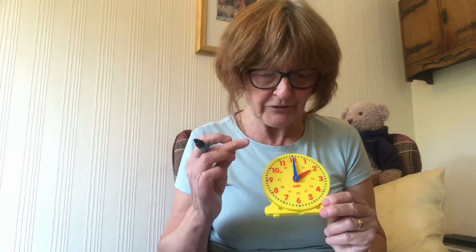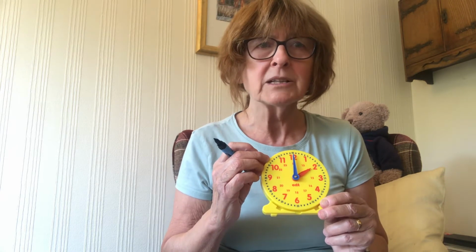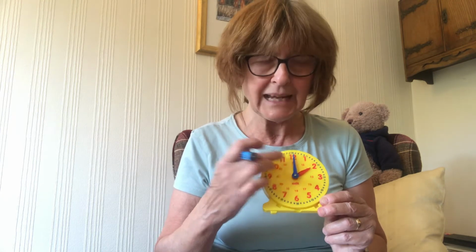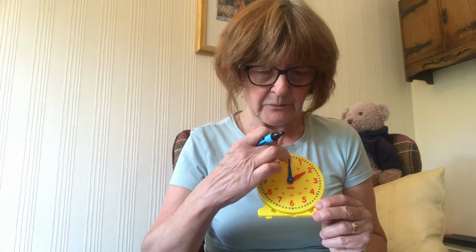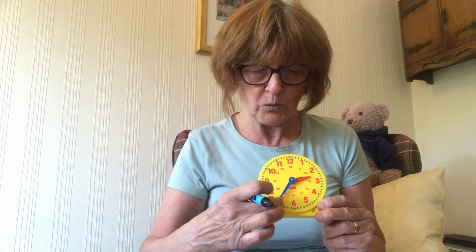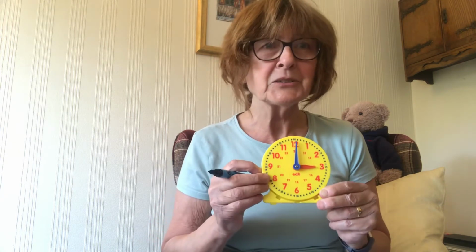Now if you watch very carefully, if I turn a whole turn around the clock using the minute hand, you watch where the minute hand finishes up. I'm going to do a whole turn around the clock, clockwise, and I come back to 12.